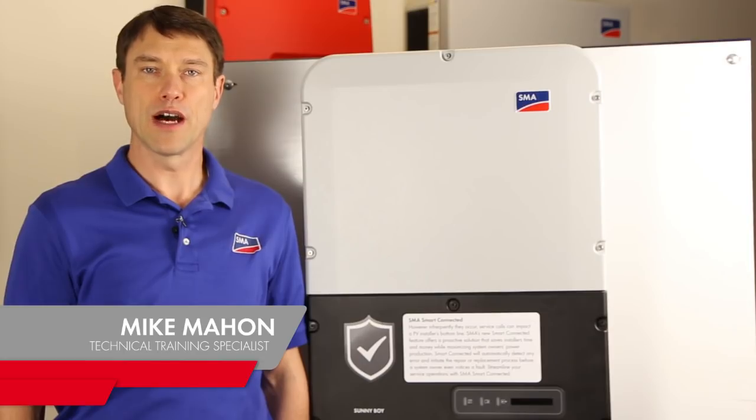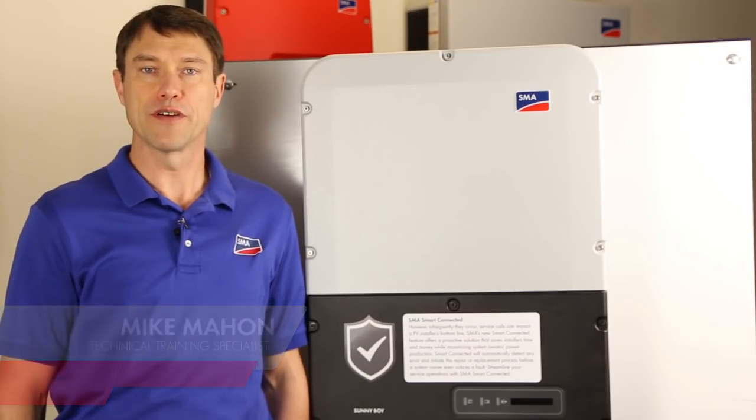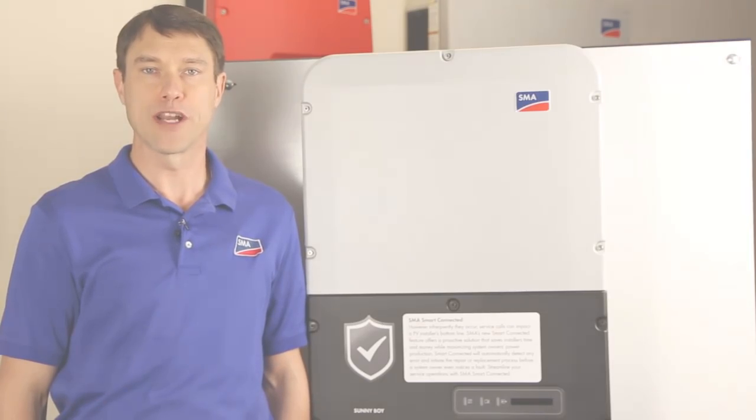In this tech tip, we will cover configuring a Sunny Boy US inverter via file to enable grid support functionality.